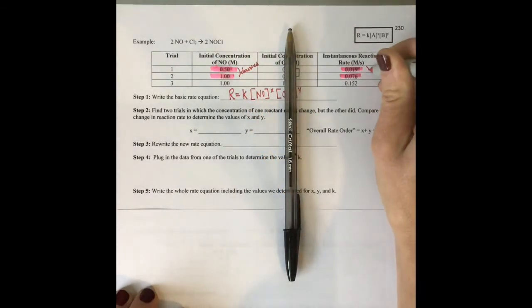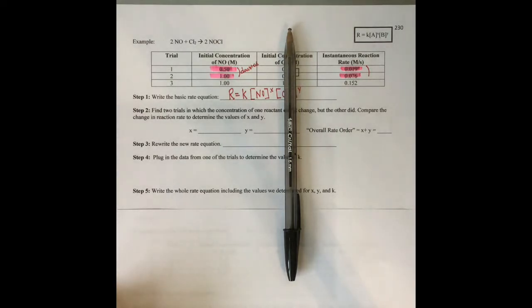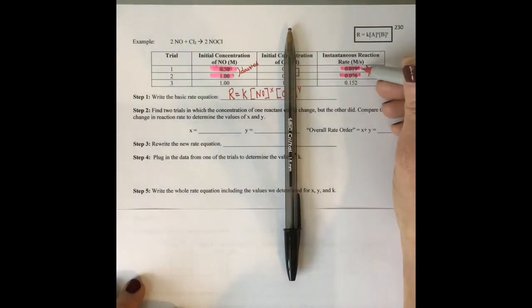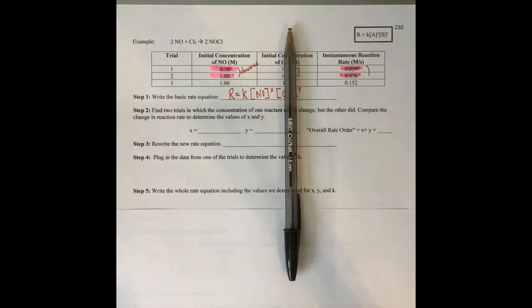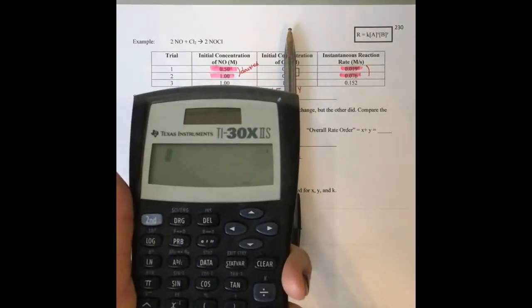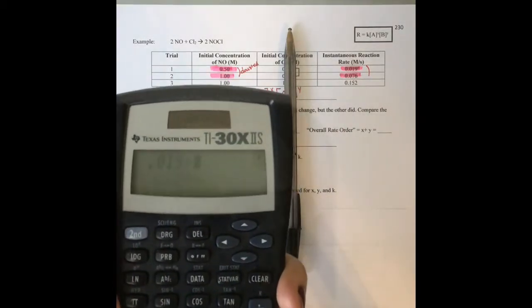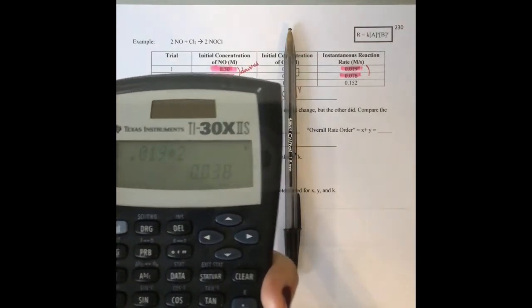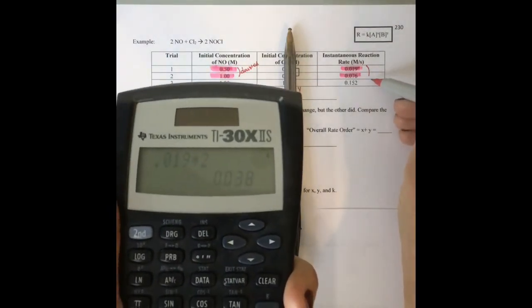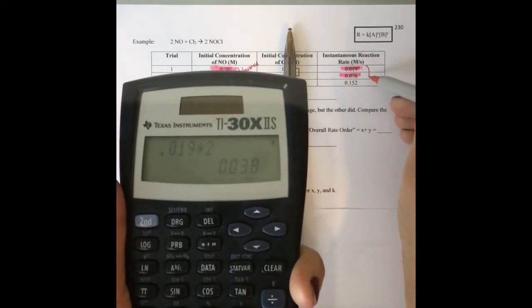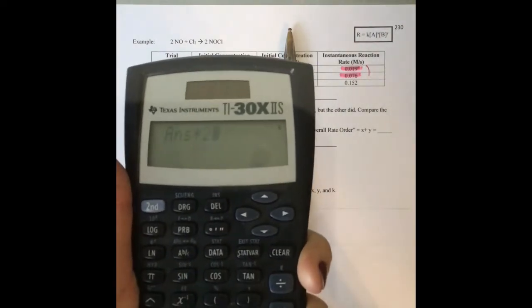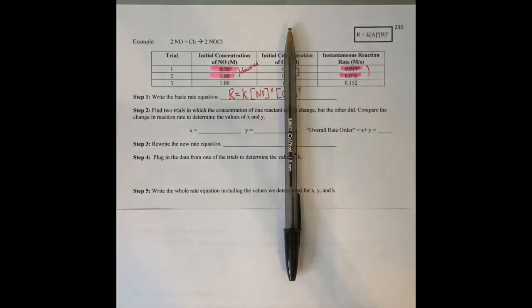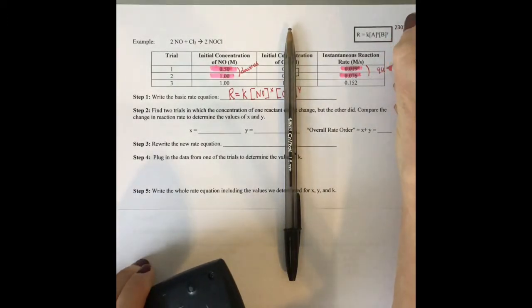What happened to the reaction rate in those 2 trials? Did it stay the same? No. Did it double? You might have to do these on your calculator with decimals. If you're not sure what 0.019 doubled is, it's 0.038. So no, it didn't double. Did it quadruple? So we can multiply by 2 again. Yes, it quadrupled.